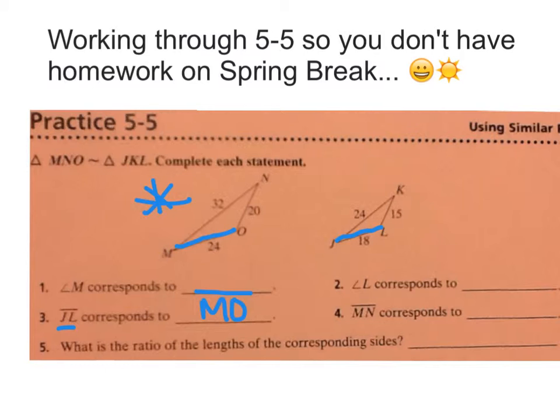Now you go ahead and look at line segment MN, which is this one, and you go ahead and tell me what line segment matches that on the smaller triangle. Pause the video to complete number 4.